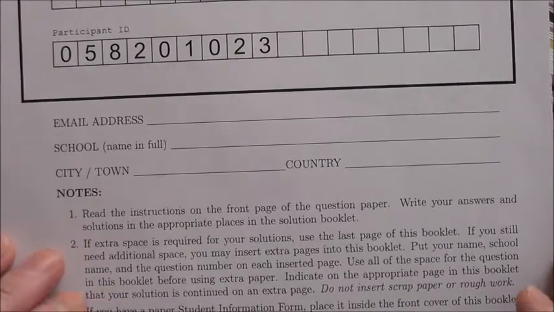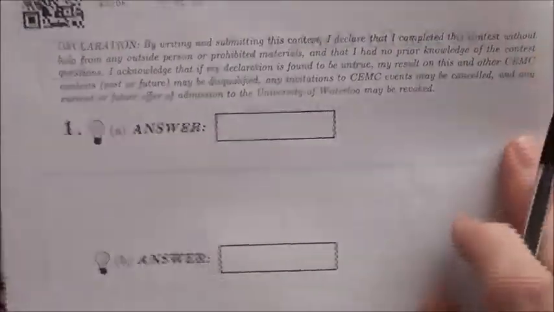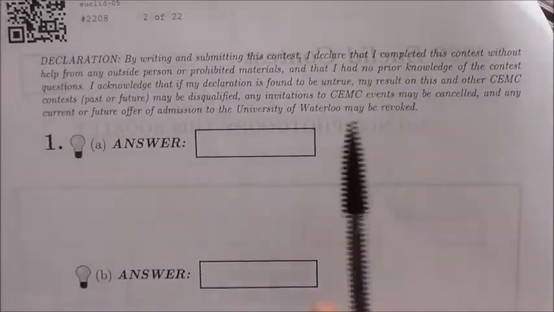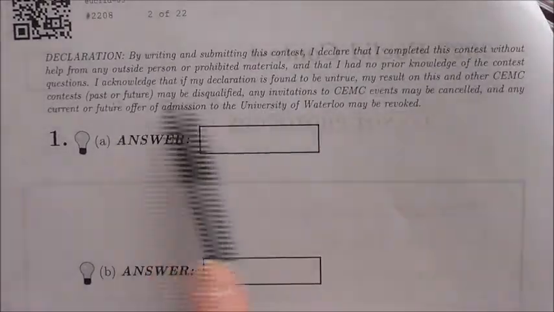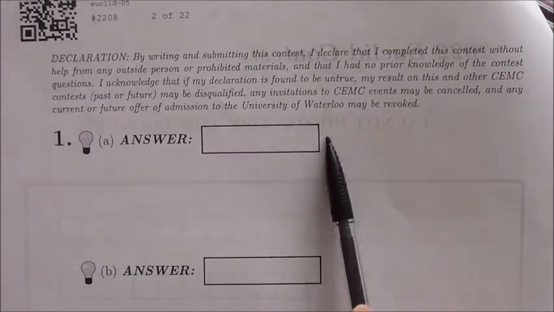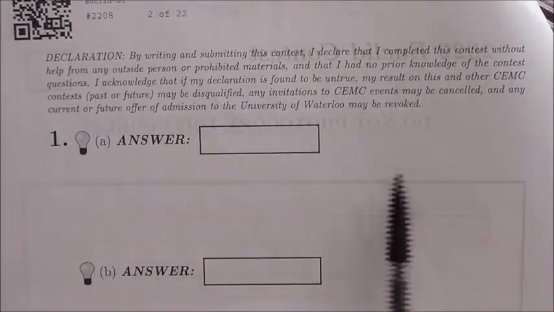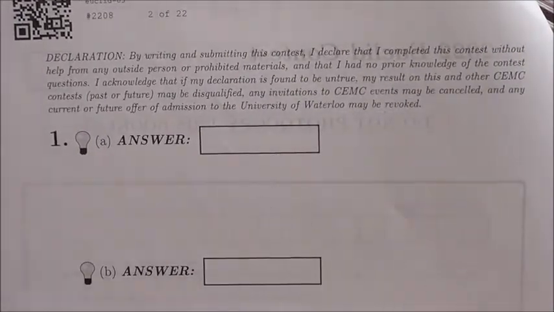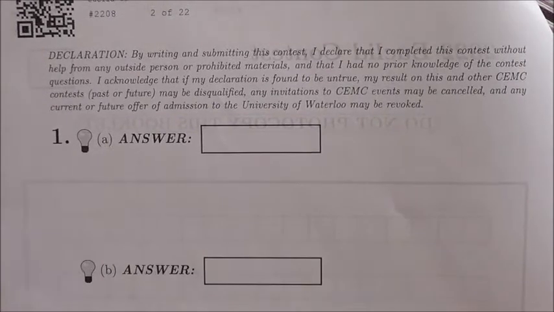So when you're doing your contest, you're going to be filling out and putting in the answers in here. There's a declaration here that you need to read, and that just says that you agree with their conditions, etc., so that you can be considered as an official participant.